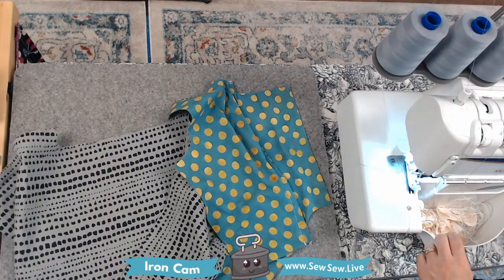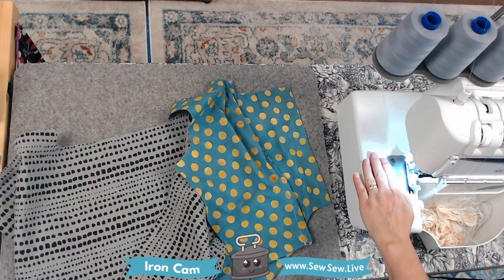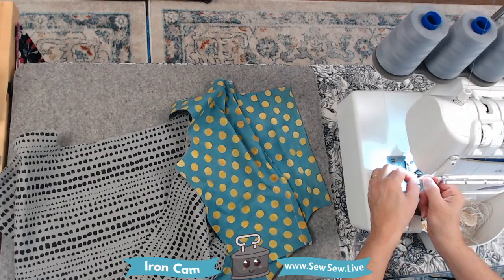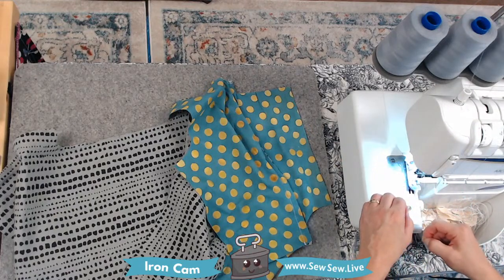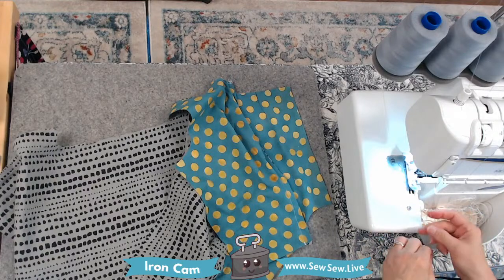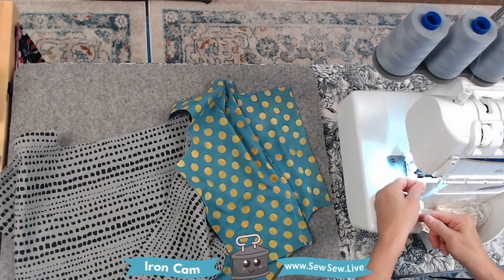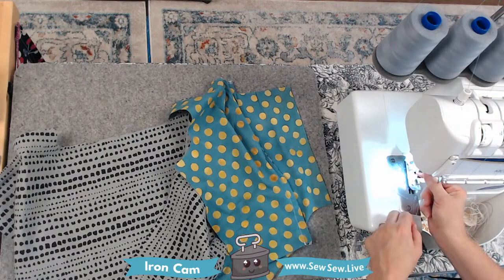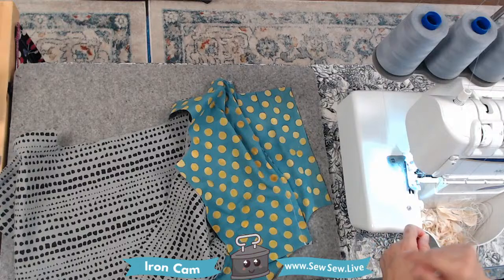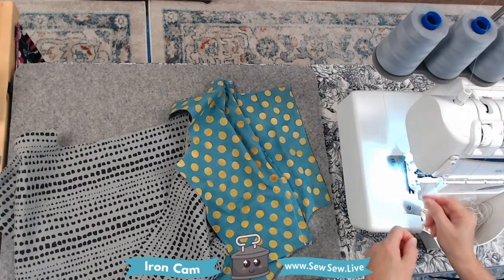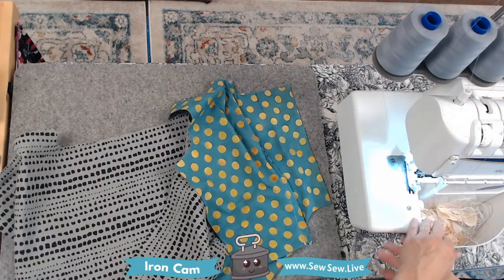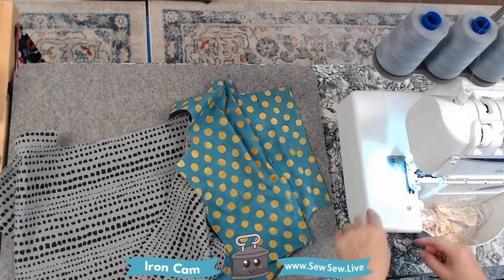All right, so my machine has this really cool threader. I don't know if you guys have seen this. Let me make sure. I'm still getting the hang of it. These look a little twisted, so I'm going to untwist them a little bit. Okay, this is the left one, and this is the right one.